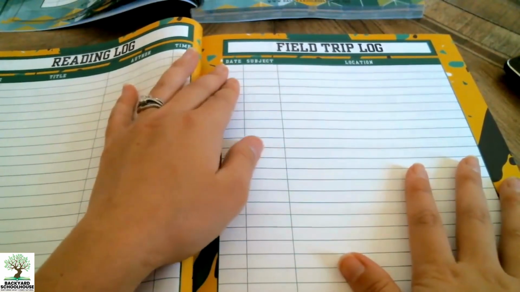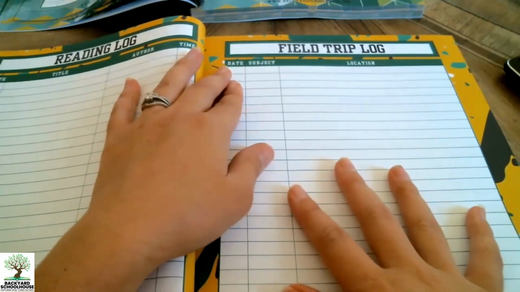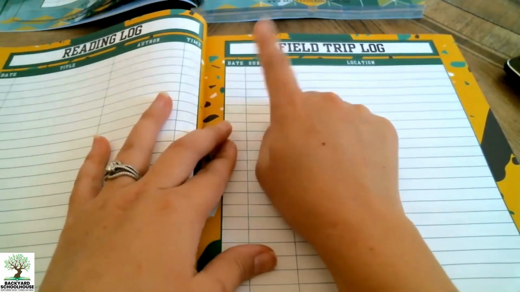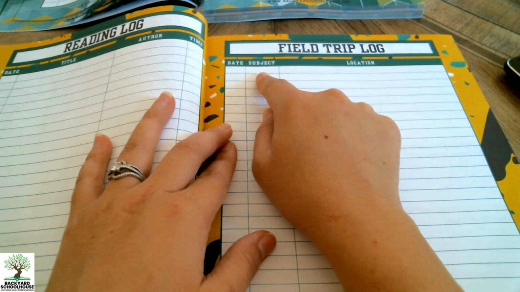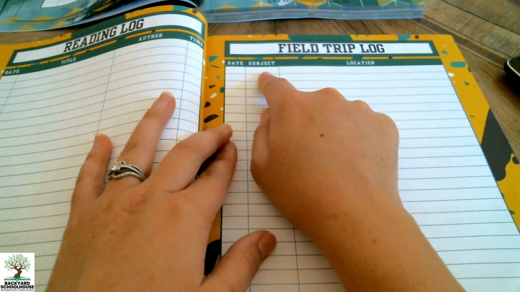Field trip log. This is a log where you keep track of all the field trips that you do, dates. You may go on a field trip that is specific to a school subject. For example, you may go to a science museum. That subject would fall under science.